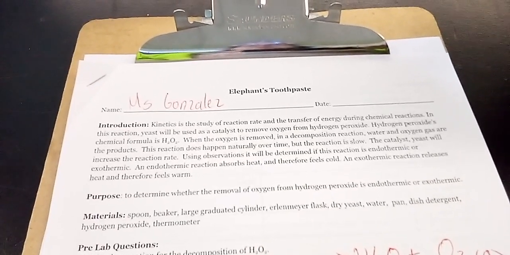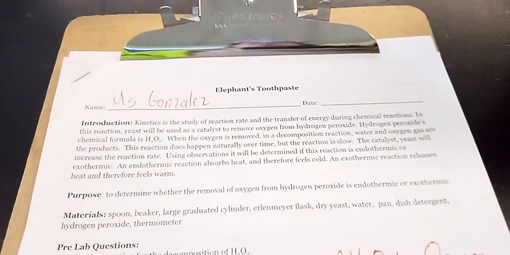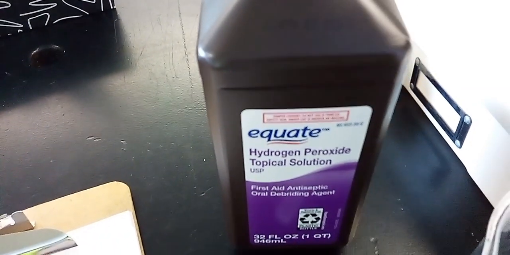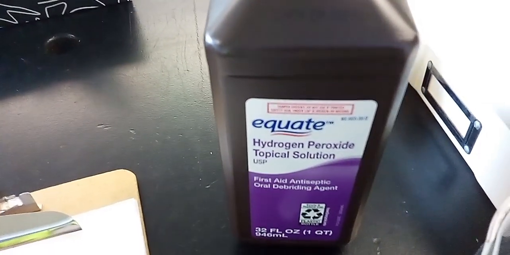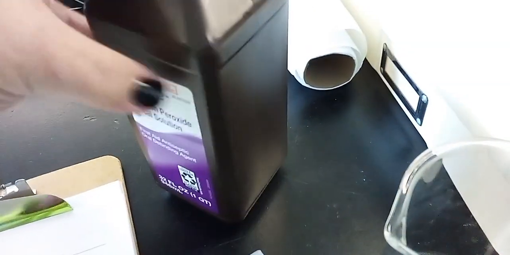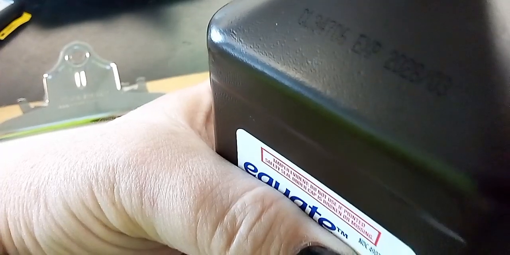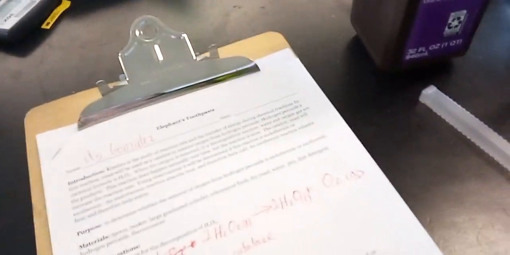This reaction does happen naturally over time, but the reaction is slow. And that is true. So you purchase hydrogen peroxide. It still works for a period of time. It has an expiration date. If you keep this in a cool, dry place, it will last you for a while. After a certain period of time, this will no longer work. So usually the expiration date is in the package, and I think you can see it right there. And it says that it expires in 2028. So it takes a while before it's no longer useful.